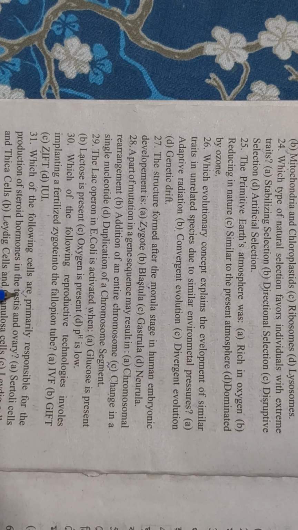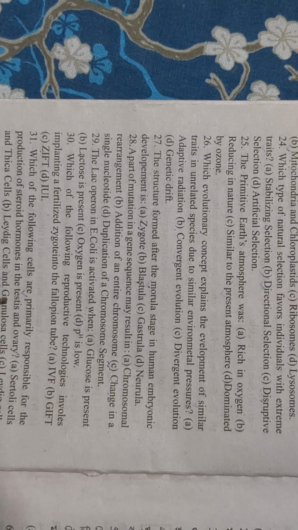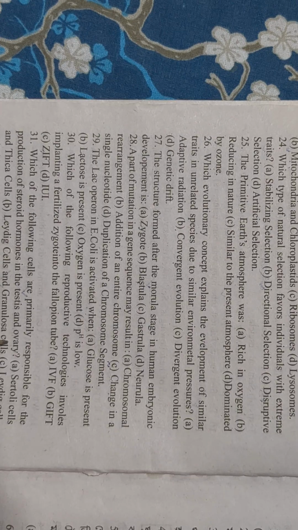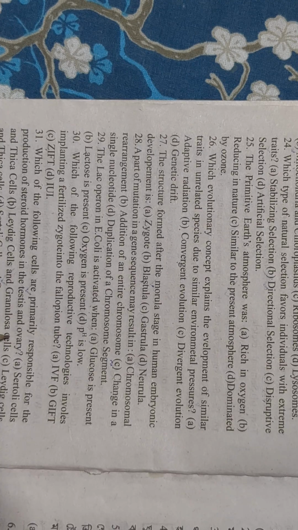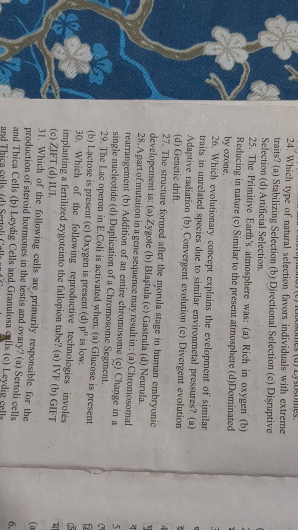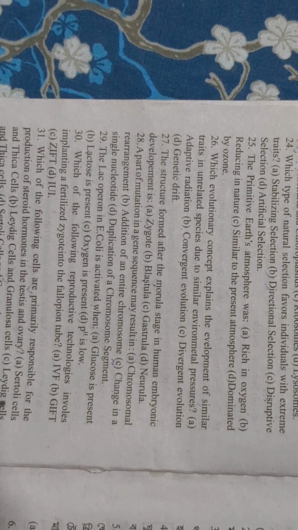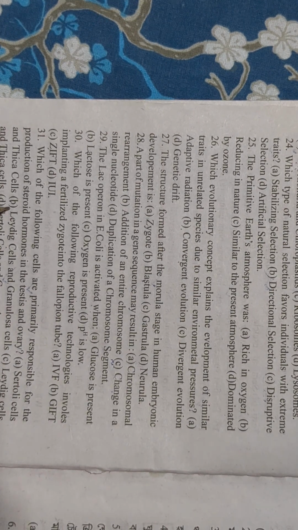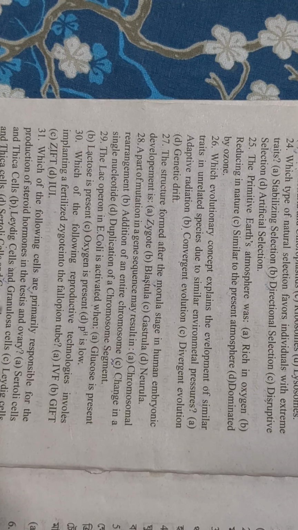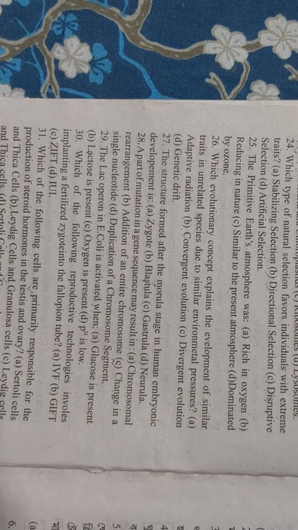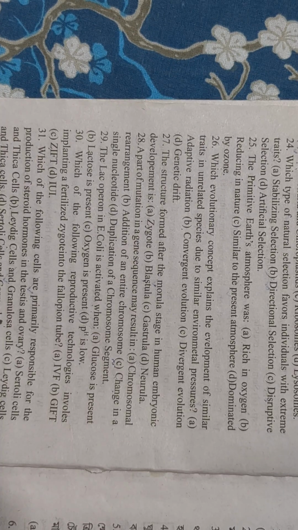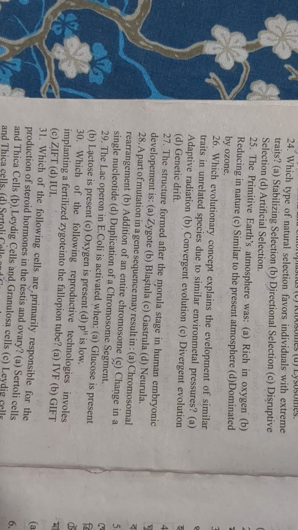Which of the following cells are primarily responsible for the production of steroid hormones in the testis and ovary? In the testis it is produced by Leydig cells, but in case of ovary, estrogen is produced by granulosa cells and theca cells, but progesterone is produced by luteal cells. So let's see. Certainly not. Leydig cells, yes. Granulosa, this is the correct answer, because Leydig cells produce testosterone and granulosa cells produce estrogen. Leydig cell and theca cell is also correct, but especially granulosa cells are responsible for the production of estrogen. So B is the correct answer.